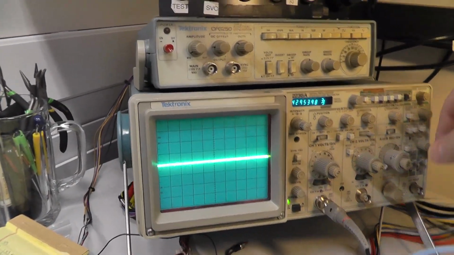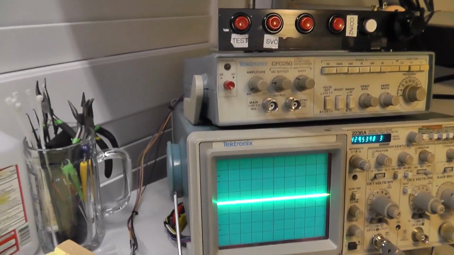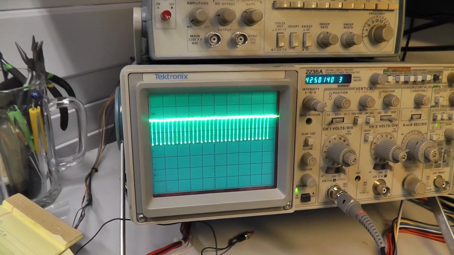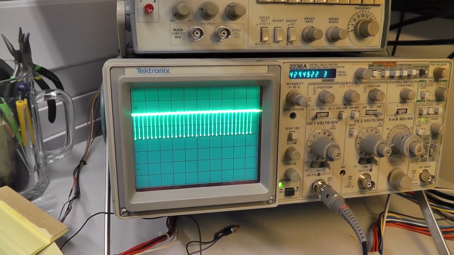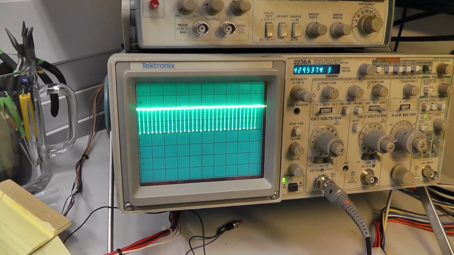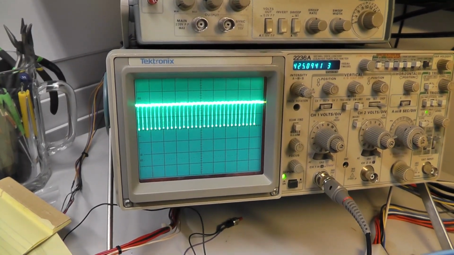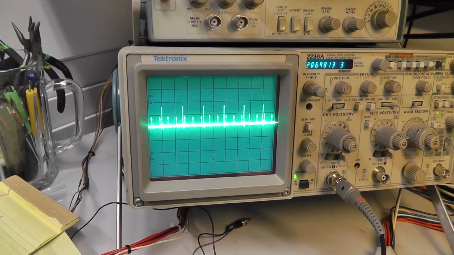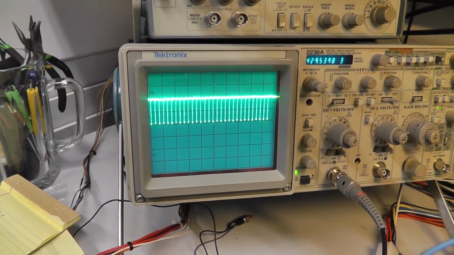Let me adjust this a little bit. Pin 15 right there. I have to look up what the heck pin 15 is, but I don't remember it doing that on the other board. That might be at least most of our problem, that pin 15.